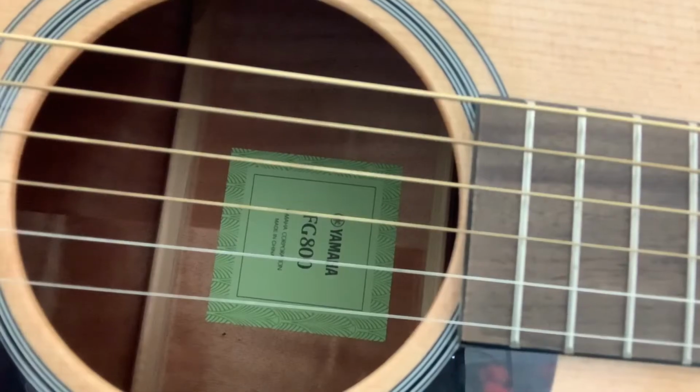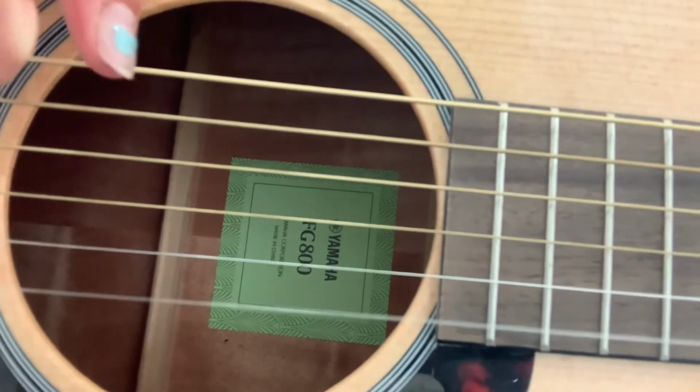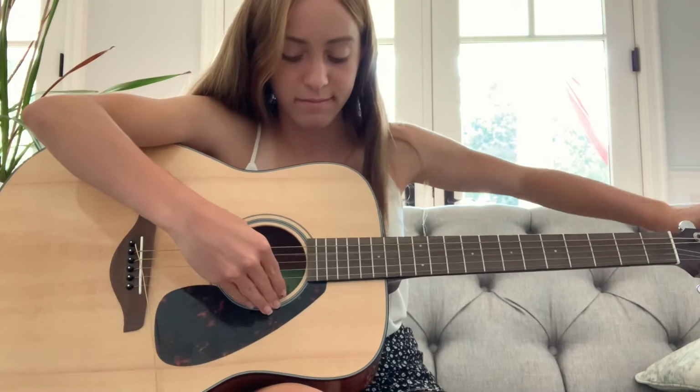A thicker string vibrates at a lower frequency than a thinner string. As I turn the knob to the left, the string is pulled tighter, and as a result, there's more tension on the string, causing it to vibrate at a higher frequency.